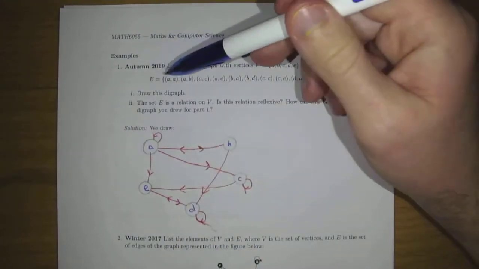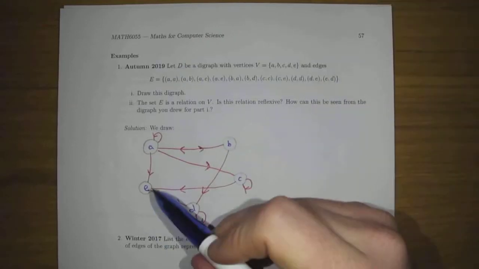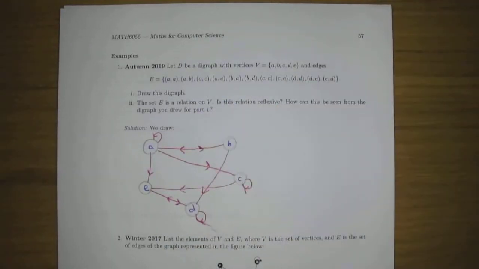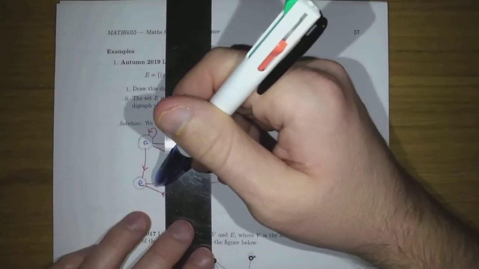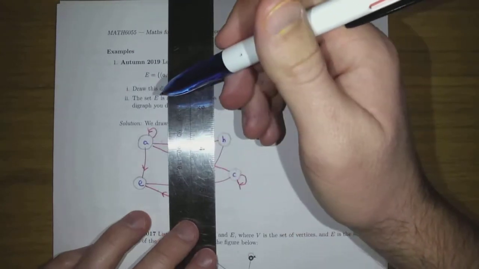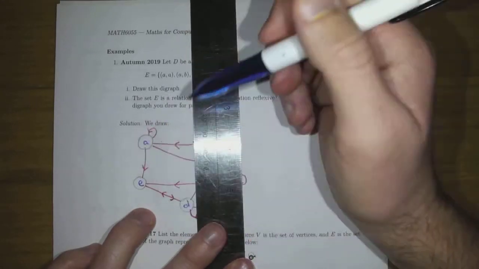So I might just count these: 1, 2, 3, 4, 5, 6, 7, 8, 9, 10, 11. I don't know how to count this now, maybe moving across the page. So 11.